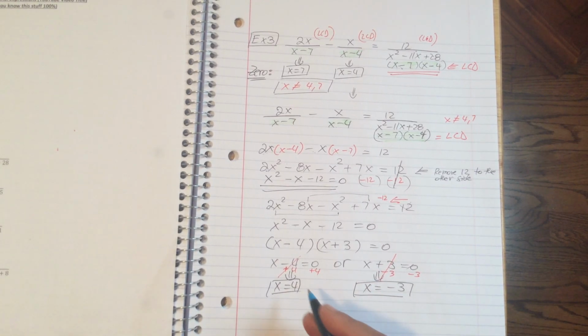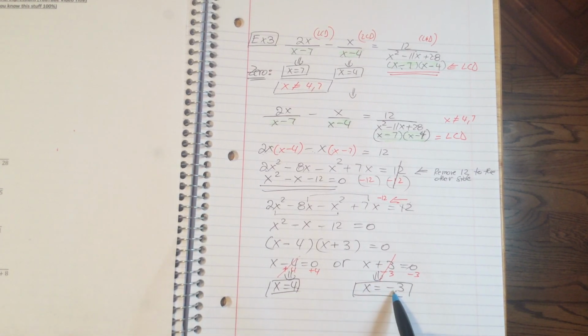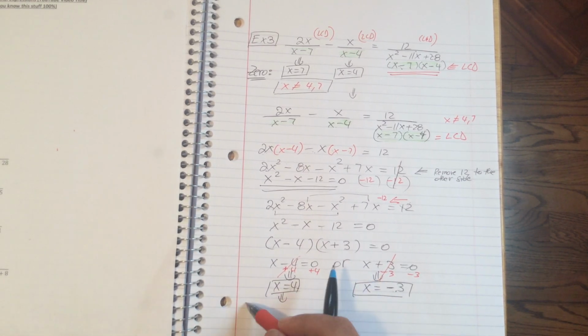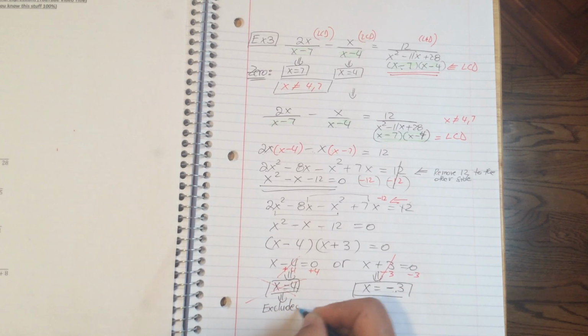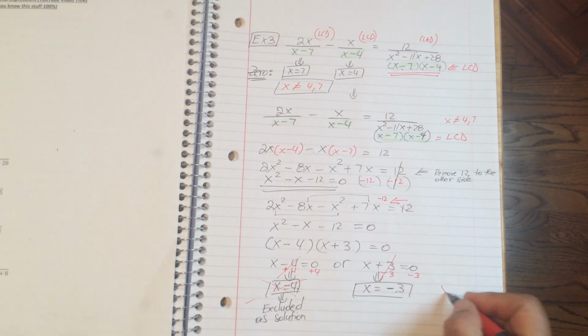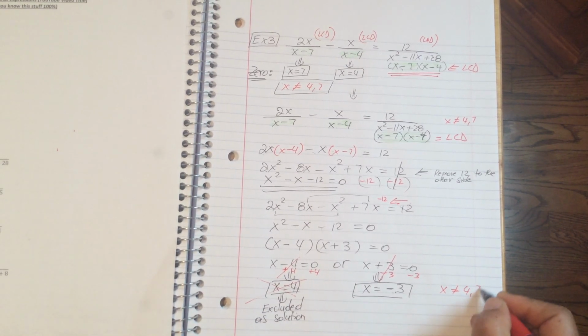Now, are these the values that are not allowed to be solutions? No. Only 4. So 4 is excluded. Okay, so keep in mind, x cannot be 4, cannot be 7.